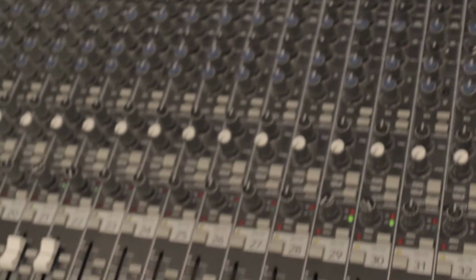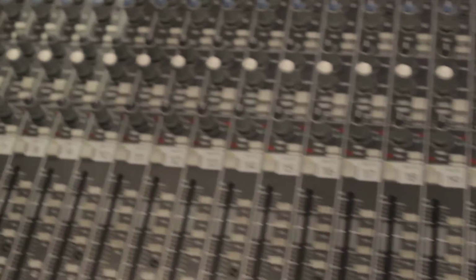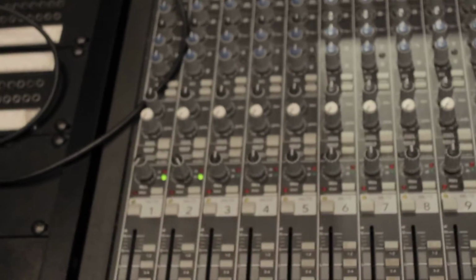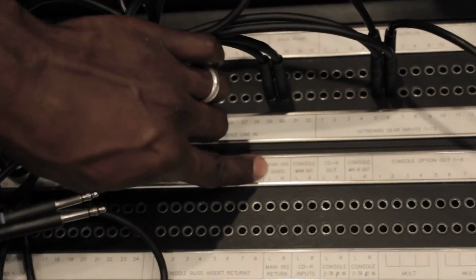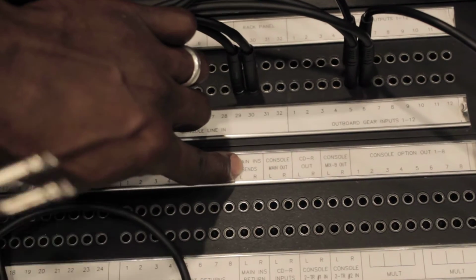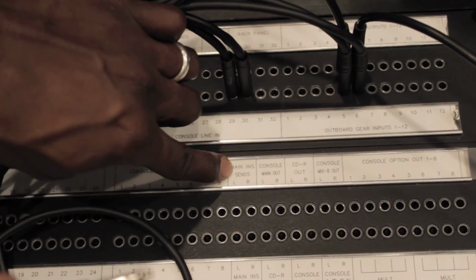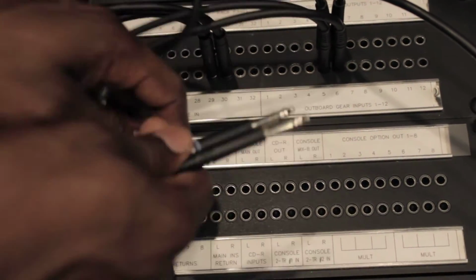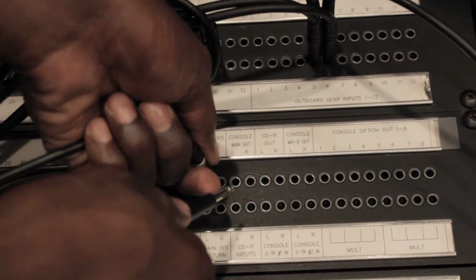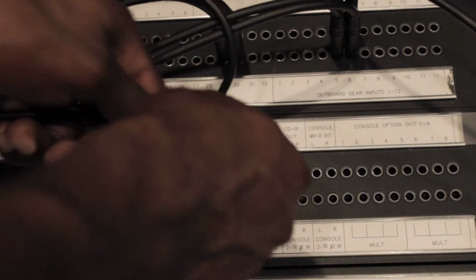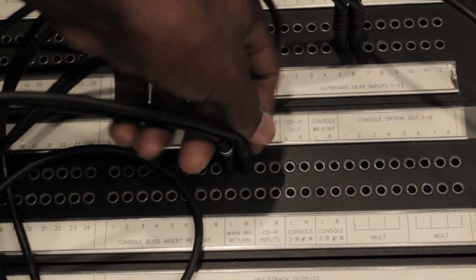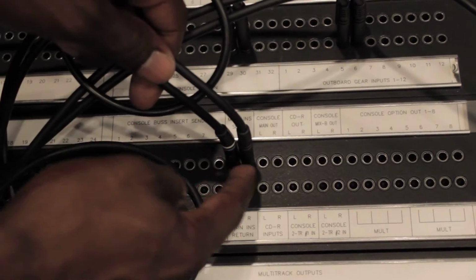At this point, we want to talk about post-tape compression. If we're asked to compress the mix, we'll simply come here and look for main insert sends. Since we're asked to take the main sound, the main mix, we want to send that main mix. Since it's going to a compressor, we're still using an insert. So we're taking that sound, sending it out. And remember, to go out, you want to start at the top.